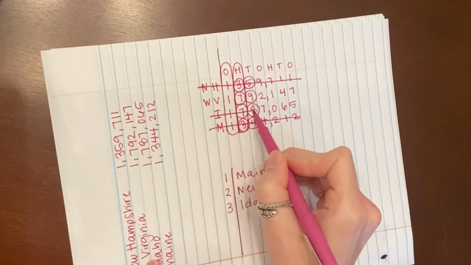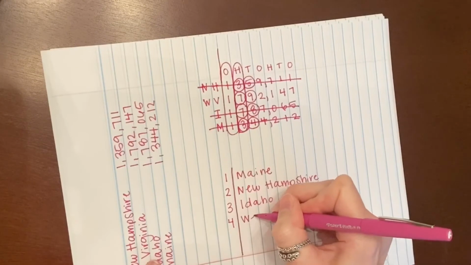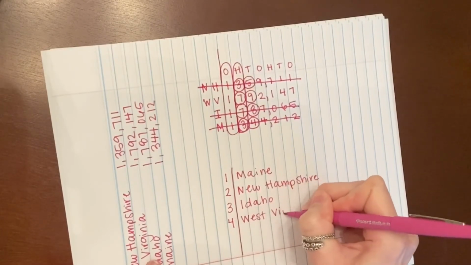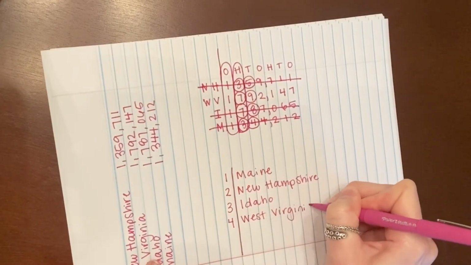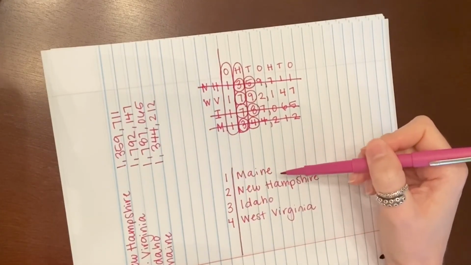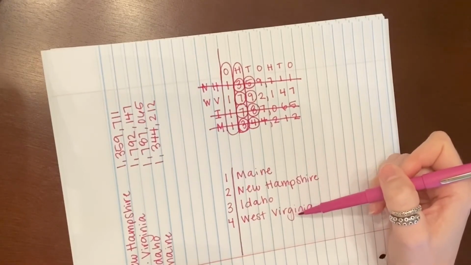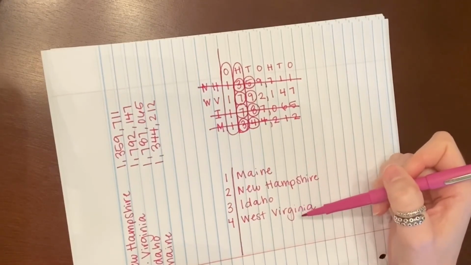So we're going to eliminate Idaho, leaving just West Virginia. So Maine is our smallest, our least populated, then New Hampshire, Idaho, making West Virginia our greatest number, or greatest populated state.